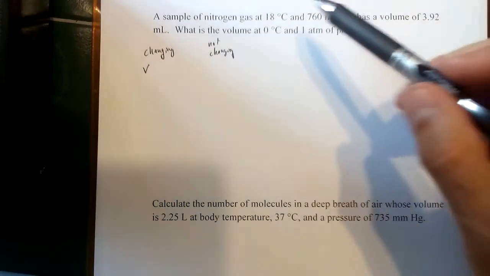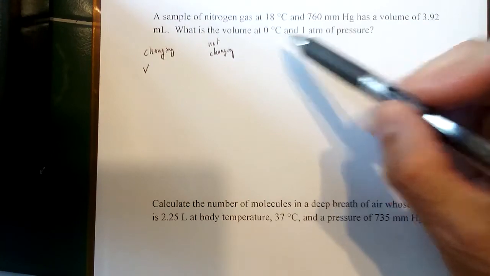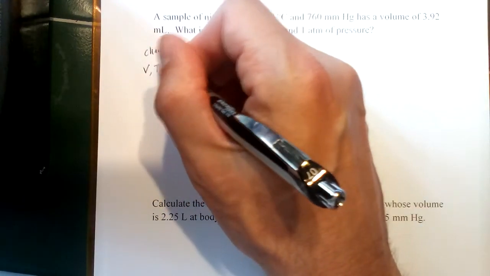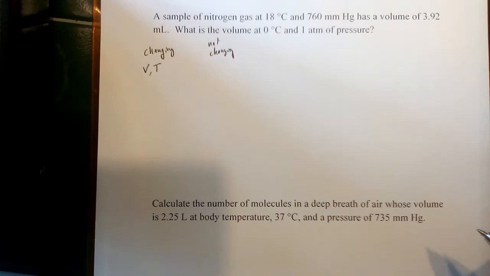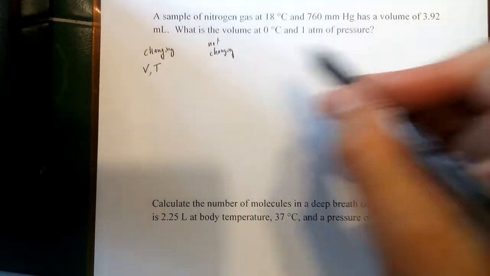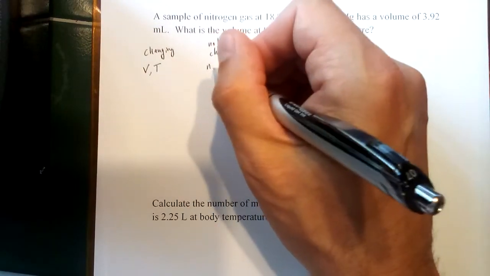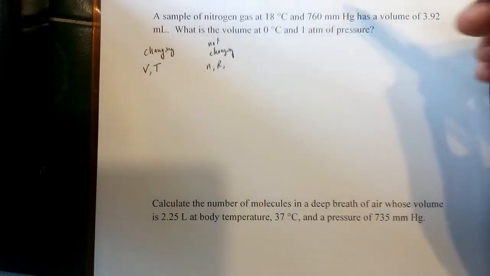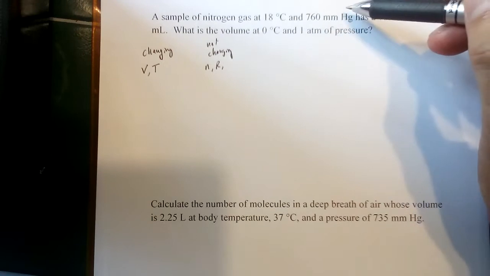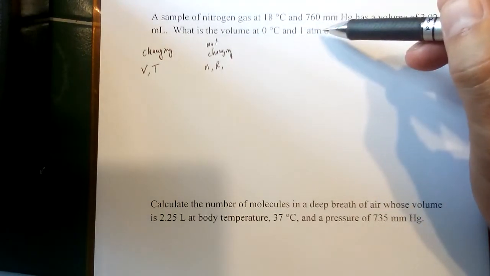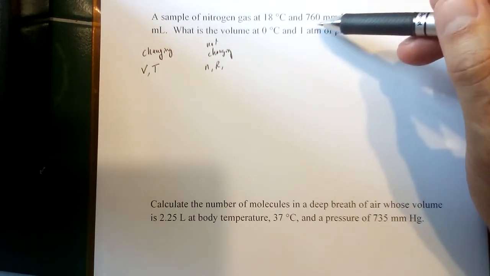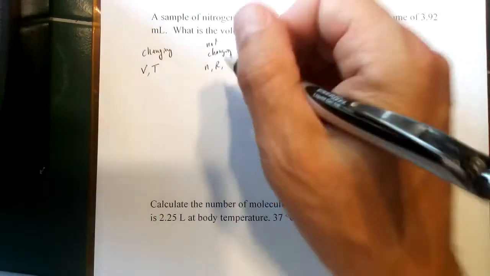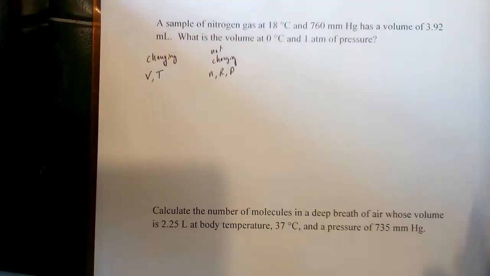The temperature was 18 degrees Celsius. It went to 0, so temperature is changing here as well. What's not changing? Well, it's the same sample of gas, so n's not changing. R never is changing. And if we look a little closer at the pressure here, 760 millimeters of mercury, we said, is 1 atmosphere of pressure. That's actually the relationship between those two. So pressure is not actually changing here. So pressure did not change either.